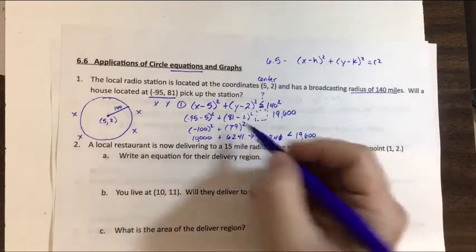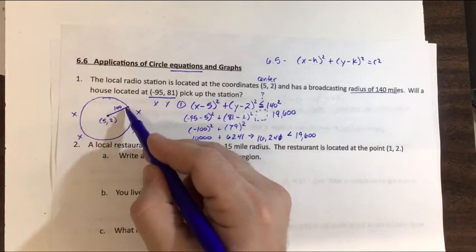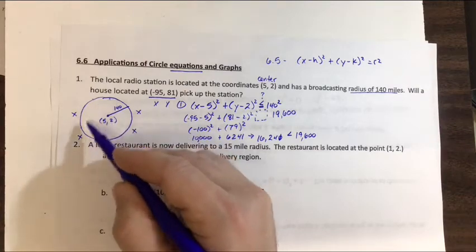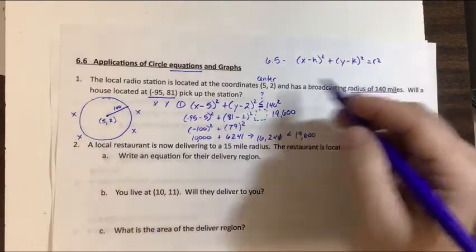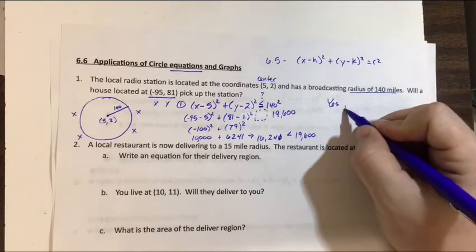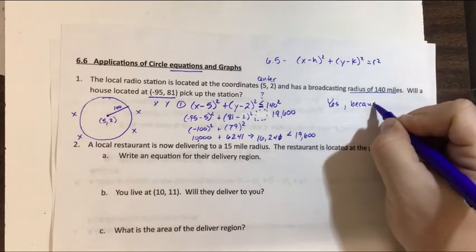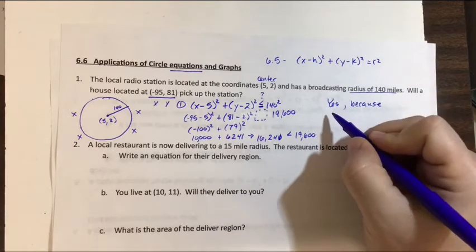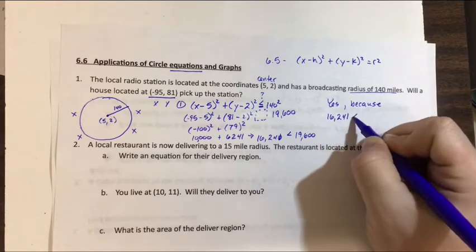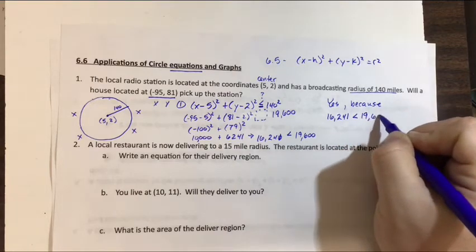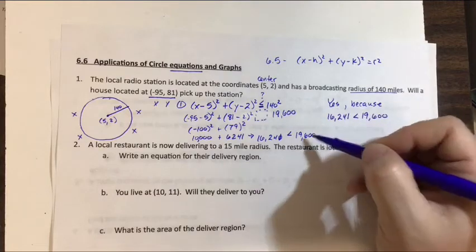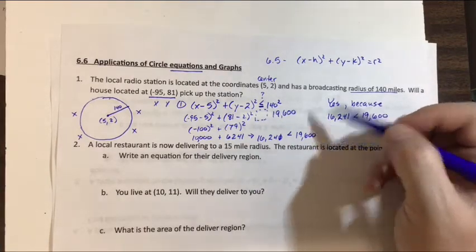So what that means is this point is less than 140 miles away from the radio station, so it is in the broadcast radius. So my answer is yes, because 16,241 is less than 19,600. If we had gotten a value bigger than 19,600, the signal would not have reached the house.